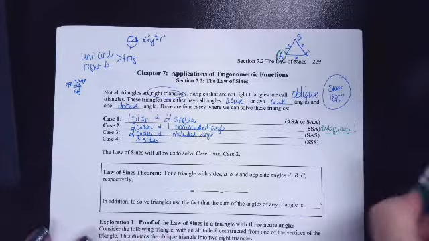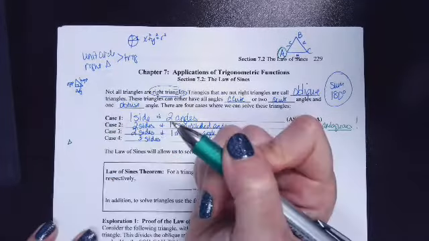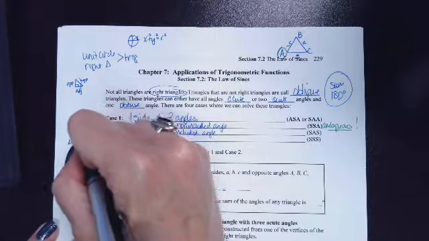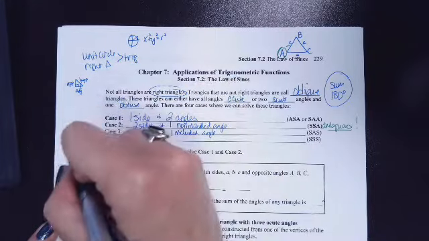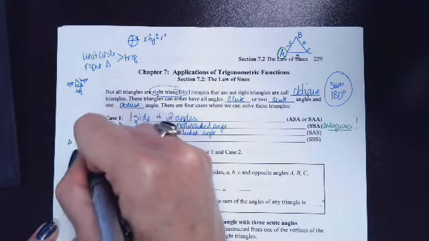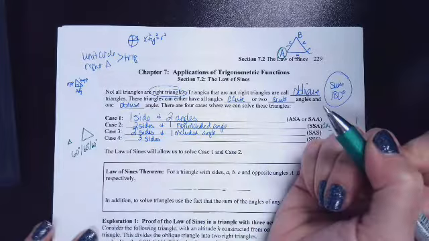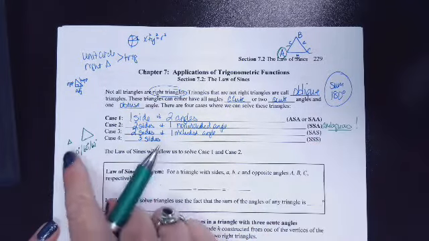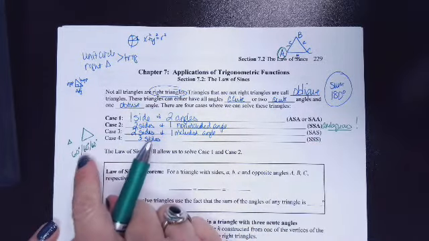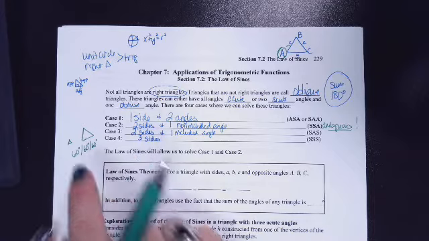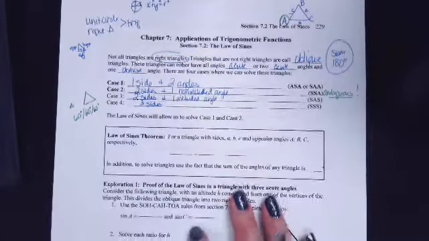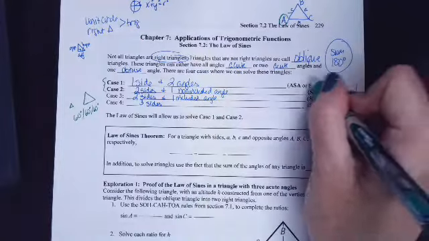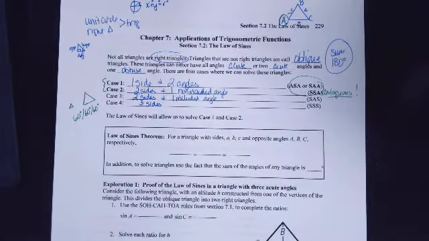3 angles doesn't help me. For example, if I have a 60, 60, 60 triangle, all I know are that the 3 angles are all 60 degrees, that tells me nothing about the size of the triangle. So if I know 3 angles, I know whether or not the triangles are similar, but I don't know that they're congruent. Law of sines will help us solve these first 2 cases, where I know 2 angles and 1 side, or my ambiguous case.